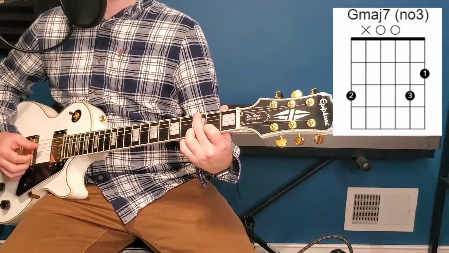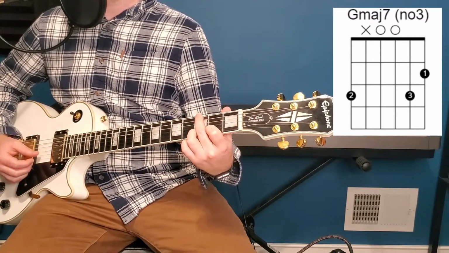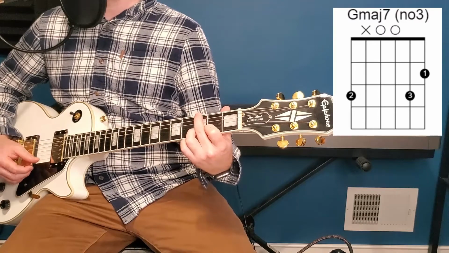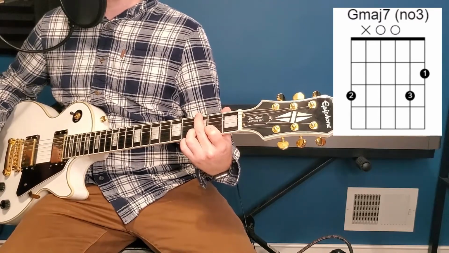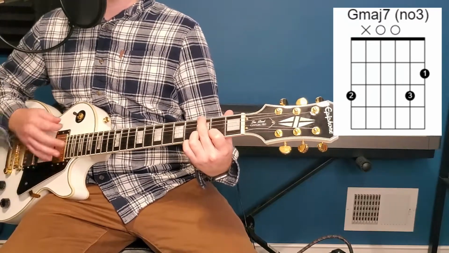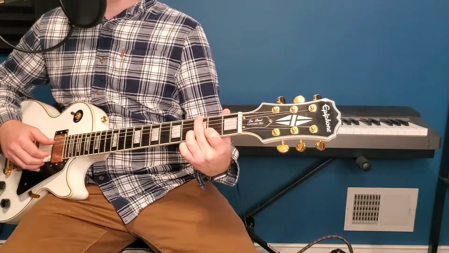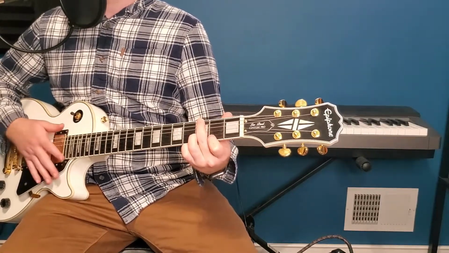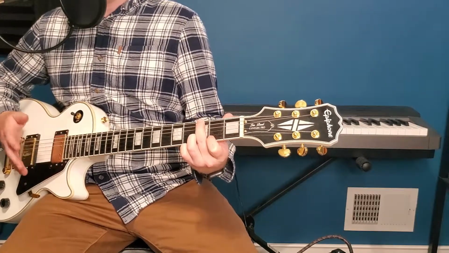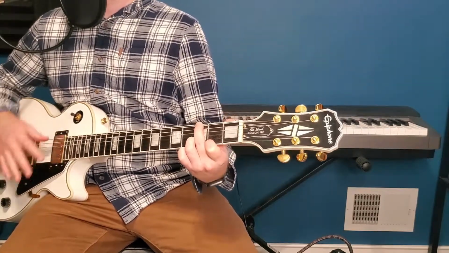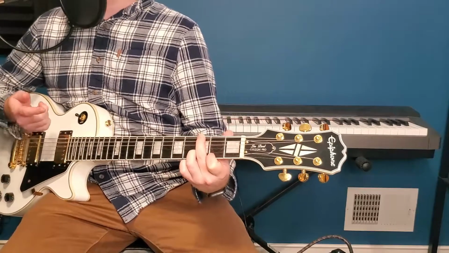So we'll have 3rd fret, mute, D, G, 3rd fret, and our major 7 on top with the 2nd fret. And there's no third, so there's no B, so we don't know if it could be a G minor major. Who knows? But we're going to have that there, and we're going to drag it on up.